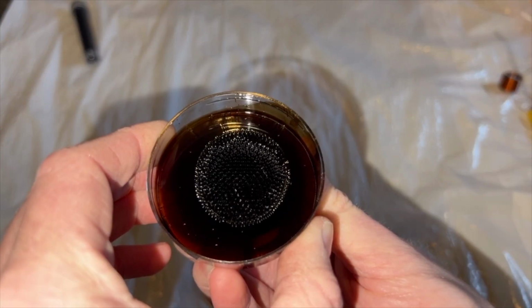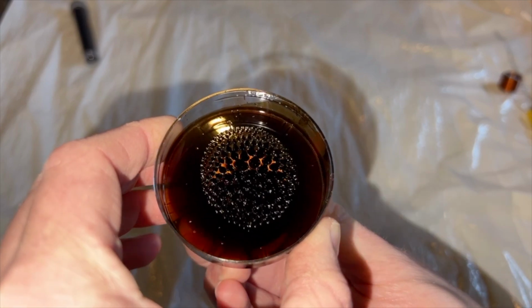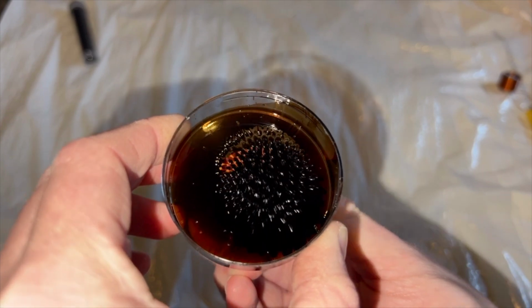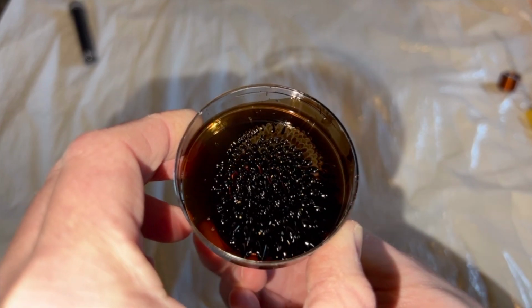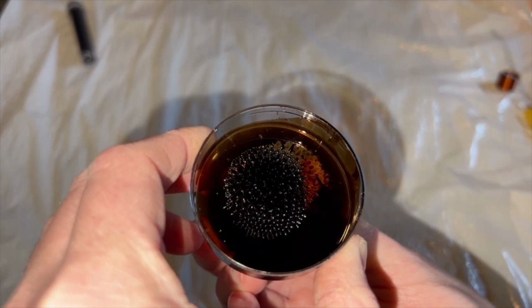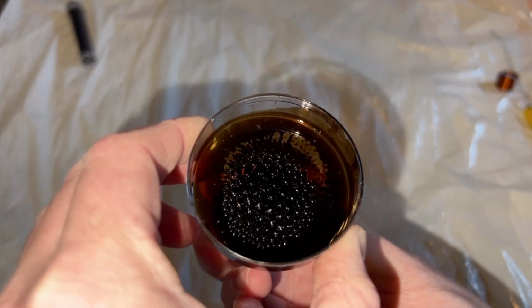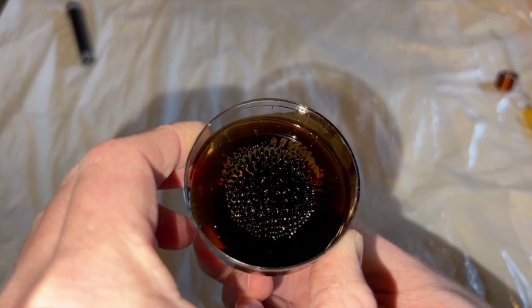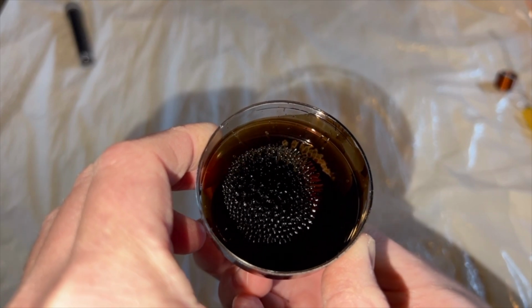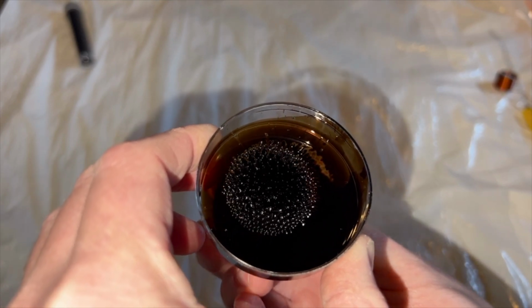As I change the distance of the magnet underneath, bring it farther away, closer, you're effectively simulating different magnetic field strengths, just like an adaptive suspension will, adjusting to different road conditions. So here the magnet's close. As I pull it away, you lose all strength. Bring it back, the magnetic field is pretty strong again.